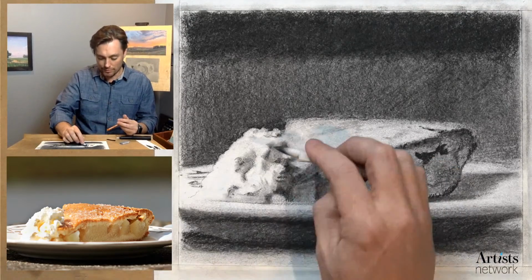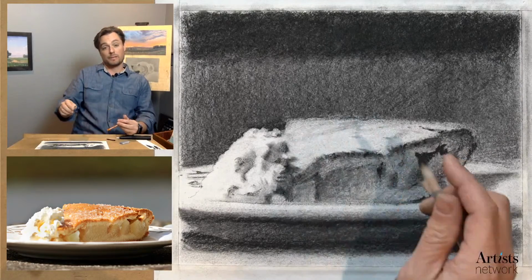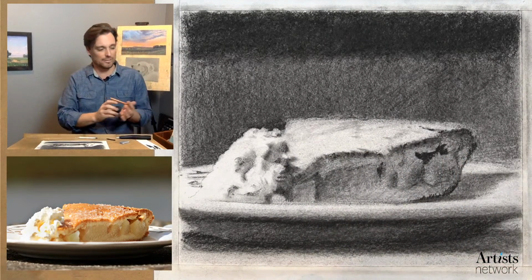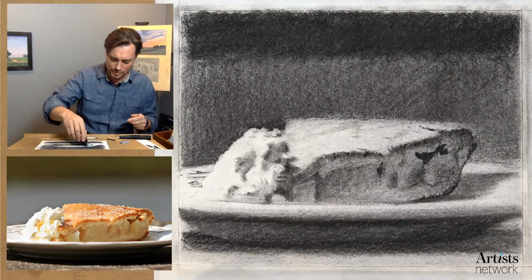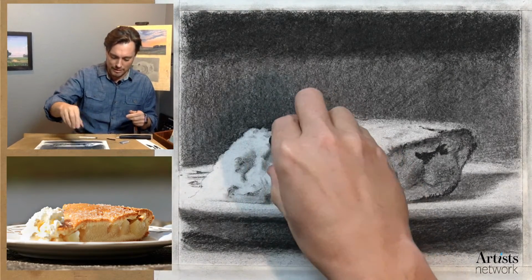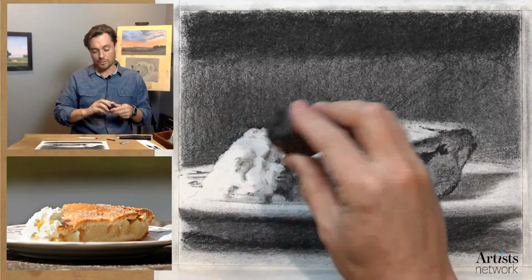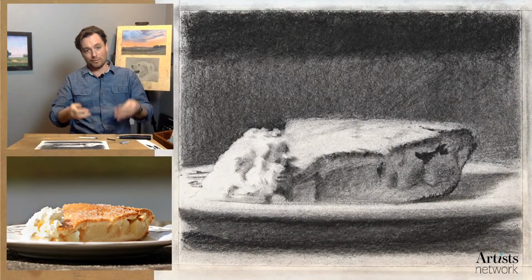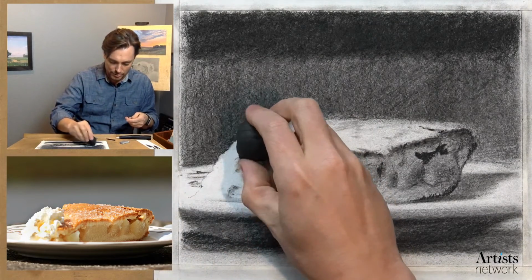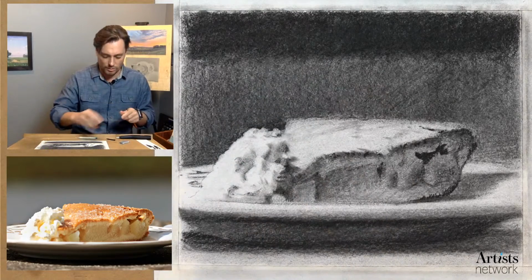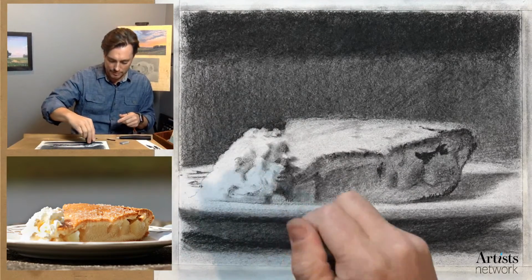So I'll just switch back and forth between the blending stump and the charcoal, and I feel like that contrast is a little bit harsh, so I'll just lift up with the kneaded eraser. And if you just press and lift, it'll lift the charcoal without smudging it. So if you're worried about losing detail, just try to really just press and lift.